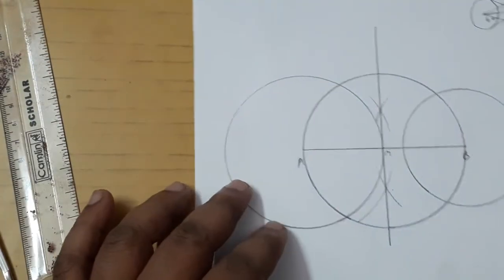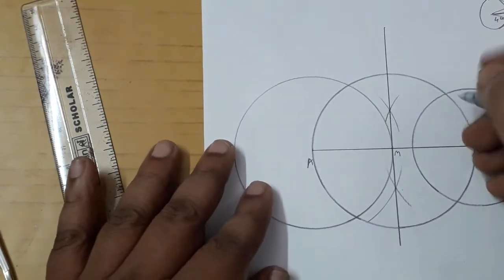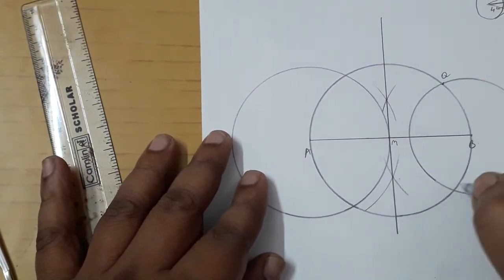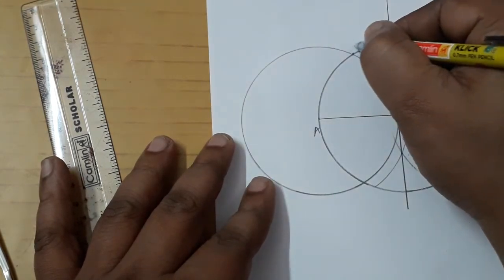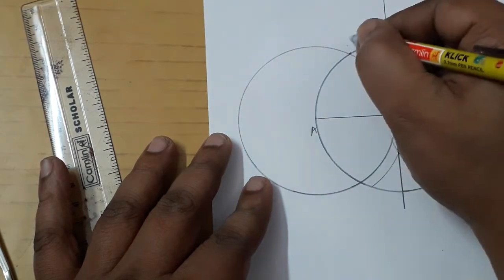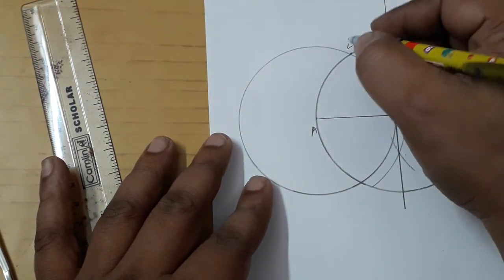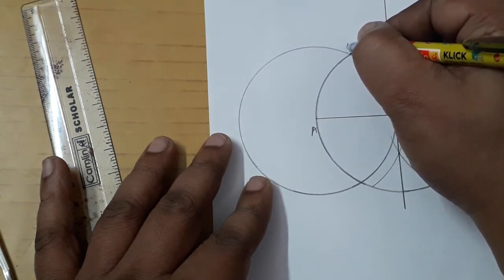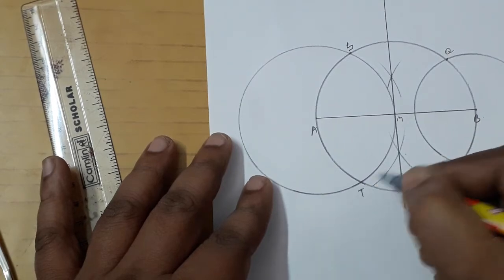Okay, and then the next job is very easy. We'll mark the points over here. Probably give this the name Q and this R. This will be, let's say, L. Not L. We'll give this maybe S, and this T.